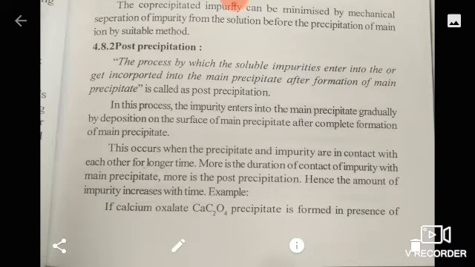In this process, the impurity enters into the main precipitate gradually by deposition on the surface of the main precipitate after the complete formation of the main precipitate.